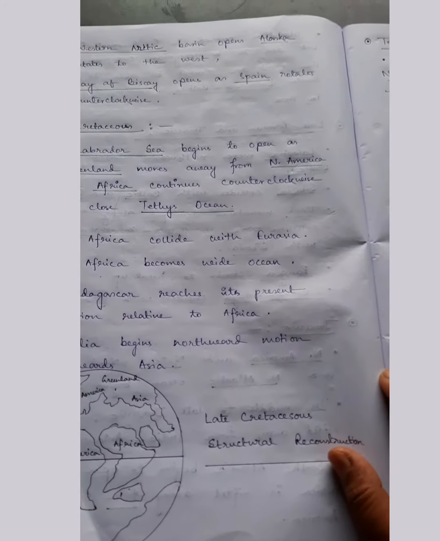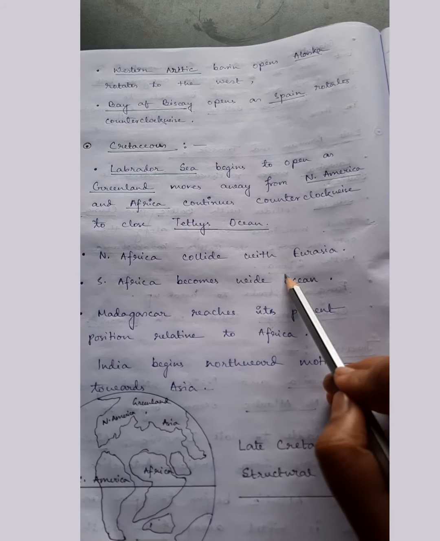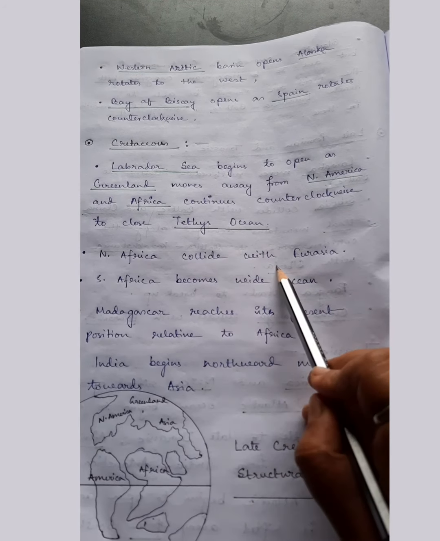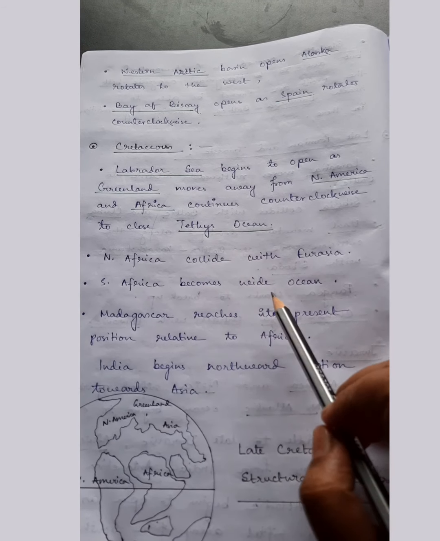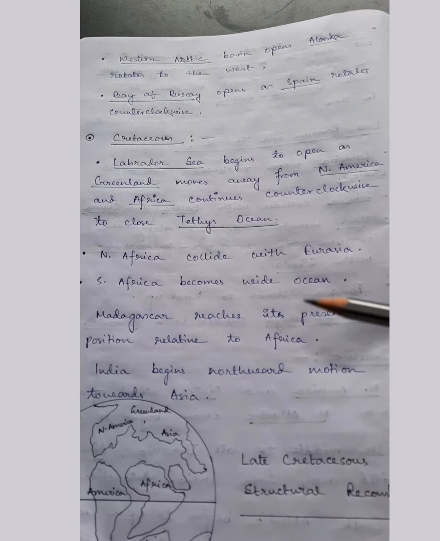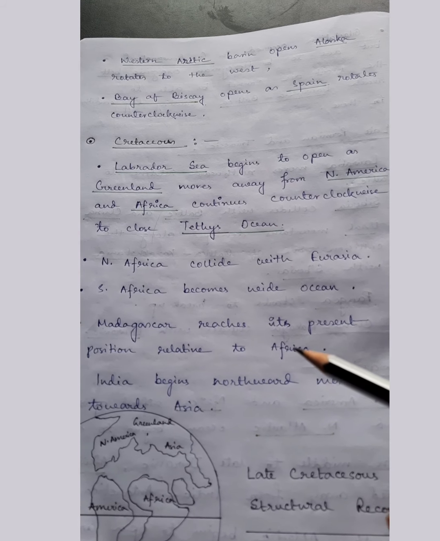Now we will discuss the Cretaceous period. In the Cretaceous period, first the Labrador Sea begins to open as Greenland moves from North America in an eastward direction, and that's why the Labrador Sea opens up in between them. And Africa continues to move in a counterclockwise direction relative to Eurasia, so that's why the Tethys Sea opens up in between Eurasia and Africa.